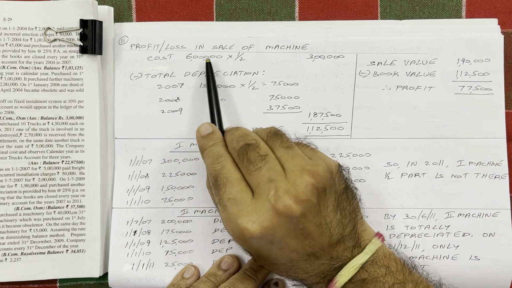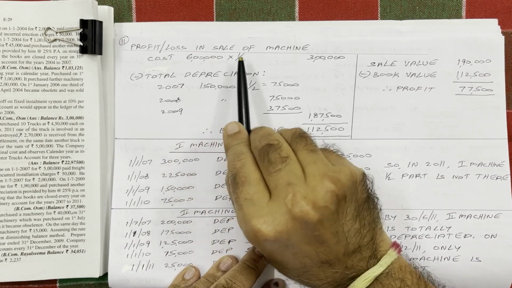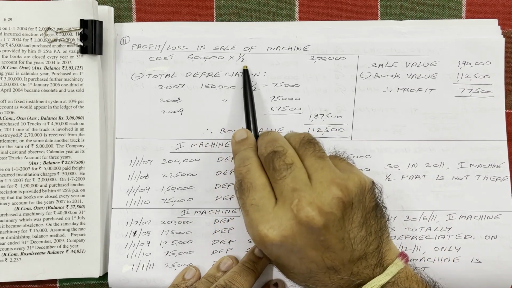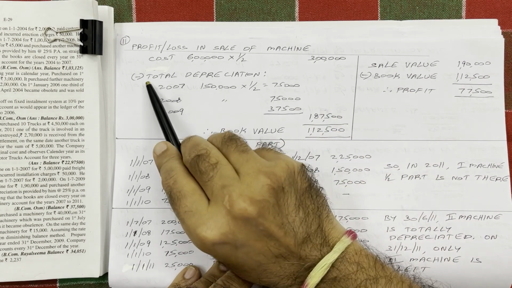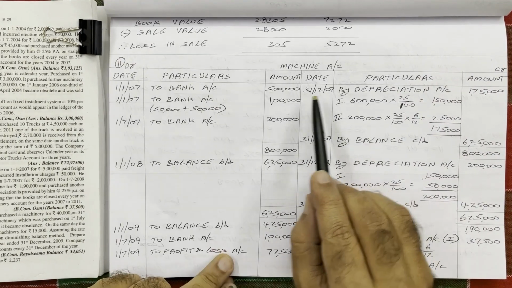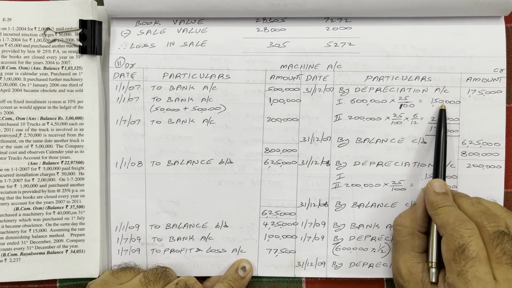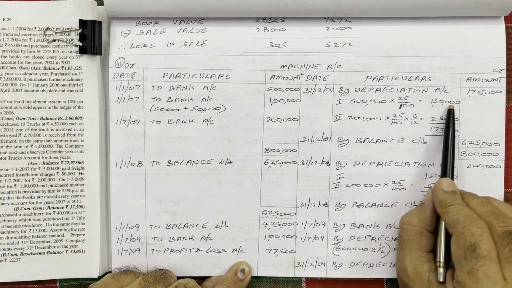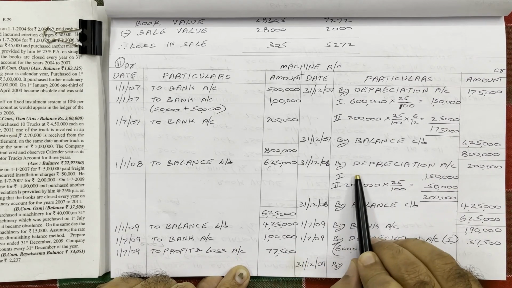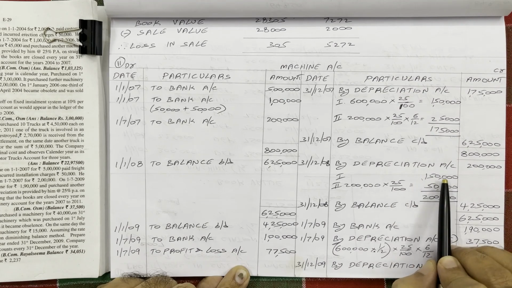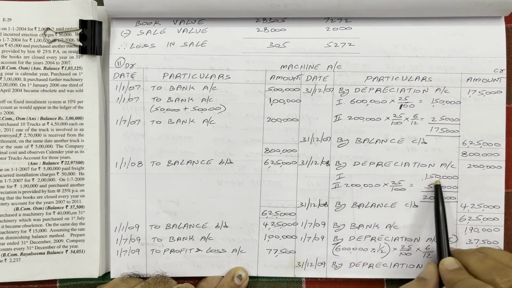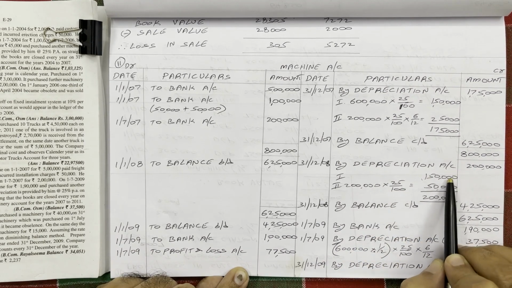First, cost. Total asset cost is 6 lakh. Of that, only half the asset we sold. Therefore, only half asset cost you have to show. 6 lakh into 1 by 2, 3 lakh rupees. And minus total depreciation. See, in 2007, on the total 6 lakh worth asset, depreciation is 1,50,000. Of this, we should take only half. Similarly, in 2008, on the total 6 lakh worth asset, depreciation is 1,50,000. Of this, we need only half.